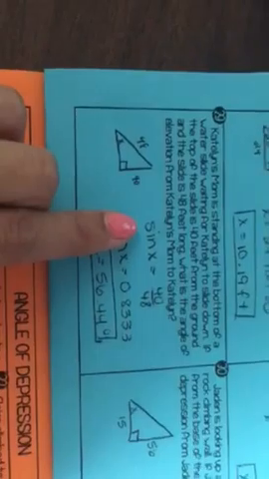Let's look at the relationship of x to these other two sides. 40 is the side opposite, and 48 is the hypotenuse. This tells me I should use sine to relate these quantities, and I'll get sine of my angle x is 40 over 48. When I simplify that, I get 0.8333. And when I put inverse sine in my calculator, I get 56.44 degrees.